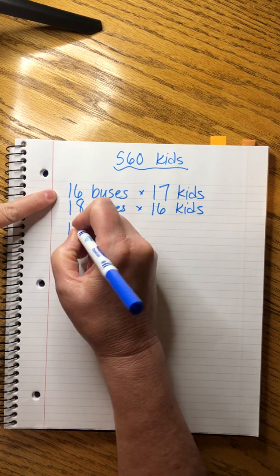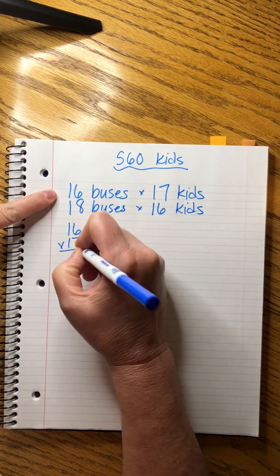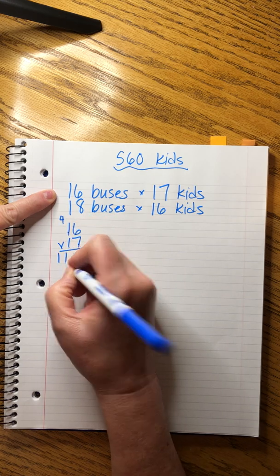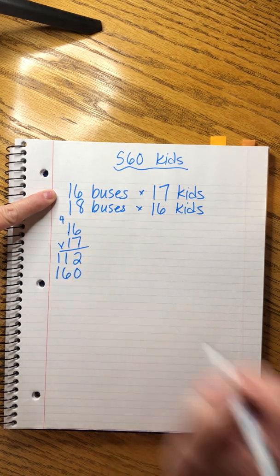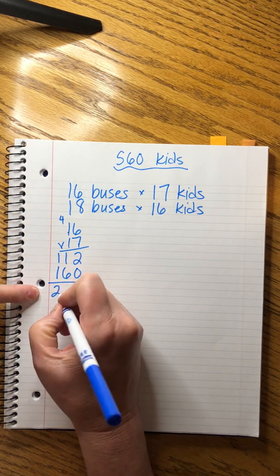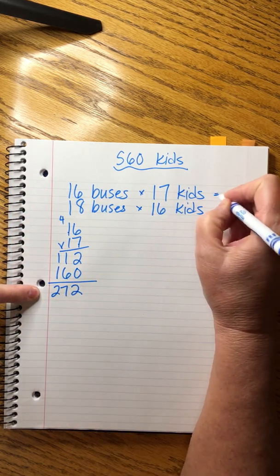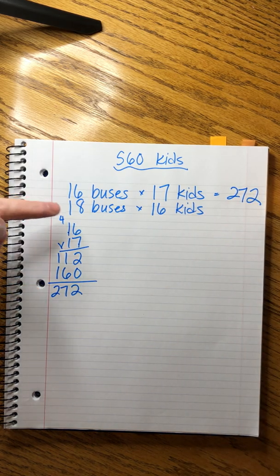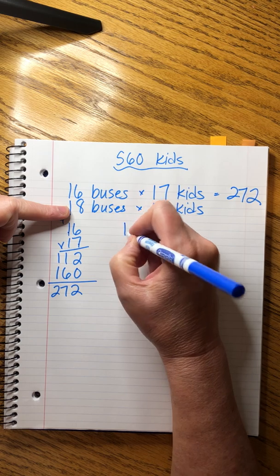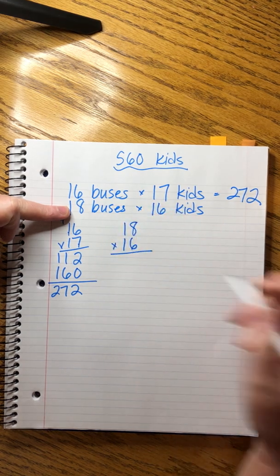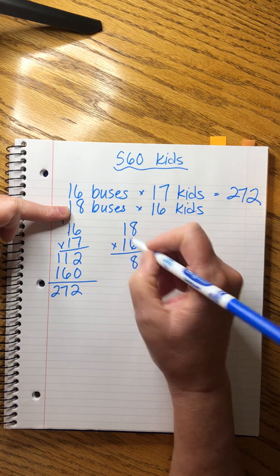So 16 times 17, okay, I'm just doing the multiplication over here. That accounts for 272 kids. And then these other buses that didn't get the additional kid, I'm going to multiply these.